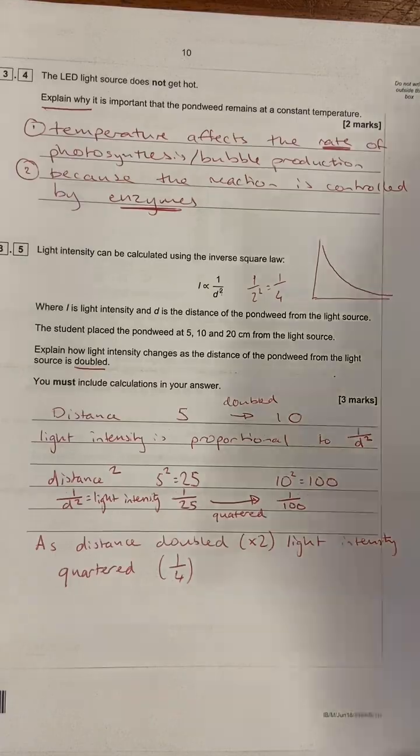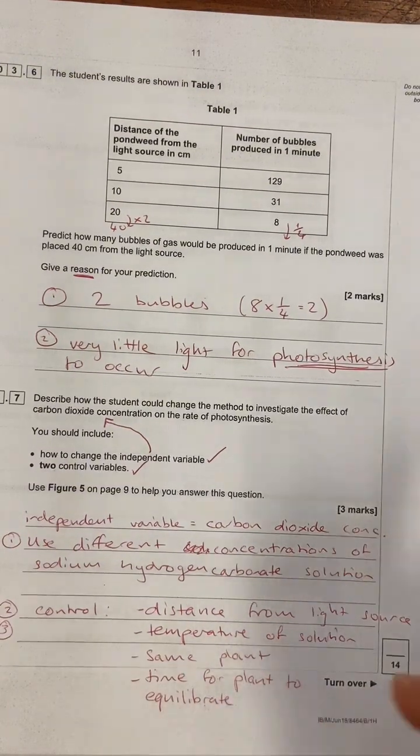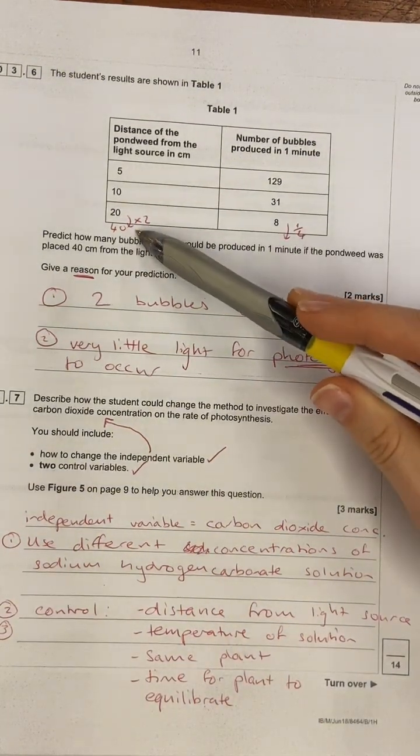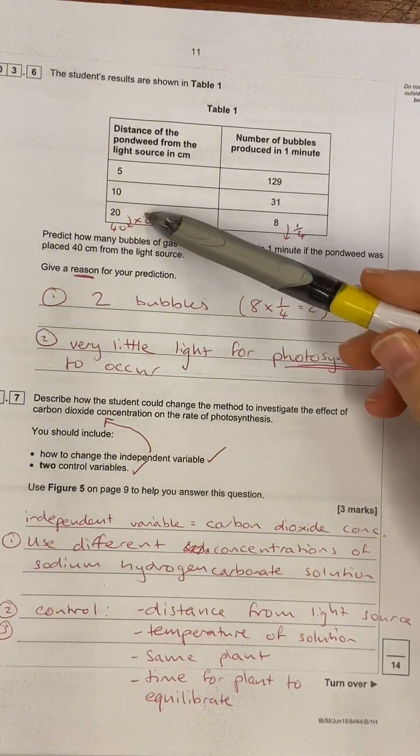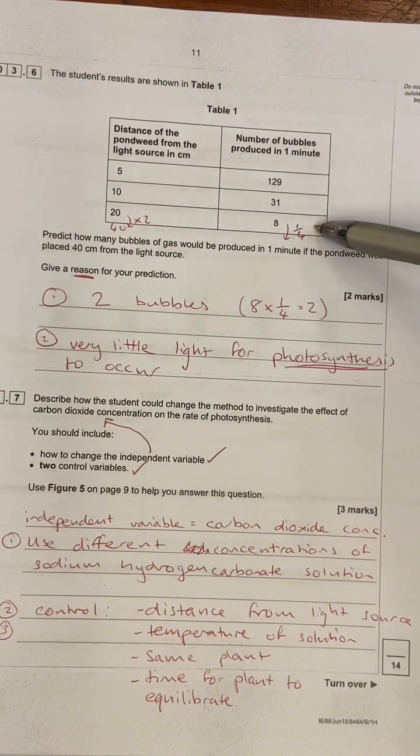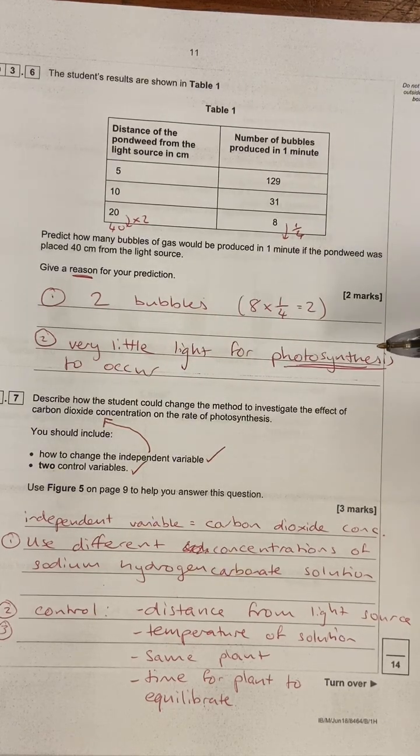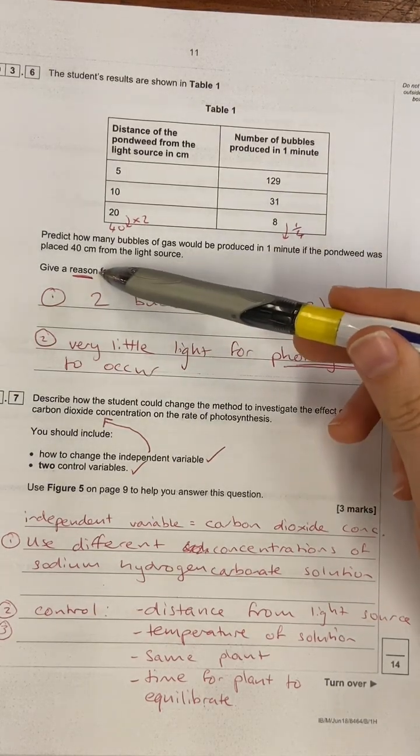What happens to your results as you go along? It's asking you to estimate. If you go to 40 centimeters, what happens to your light intensity? Well, that is a doubling of 20. So it's going to be a quartering of the number of bubbles at that time. So 2 bubbles is my estimate. Why does that happen? Give a reason.